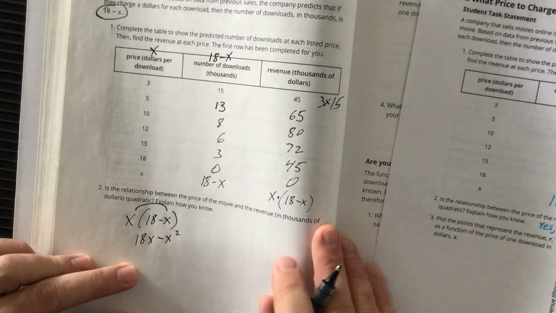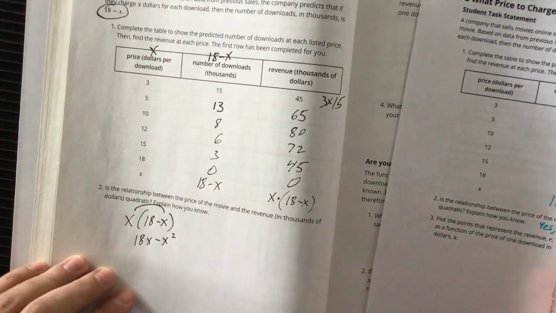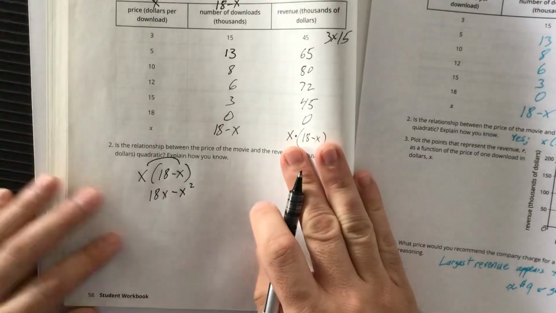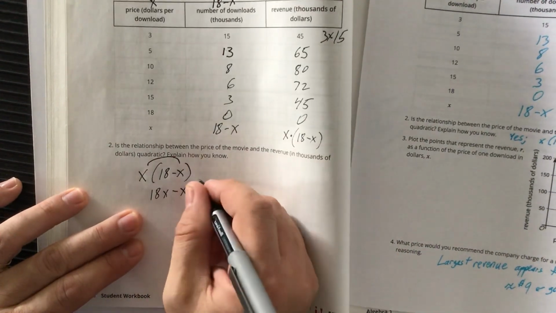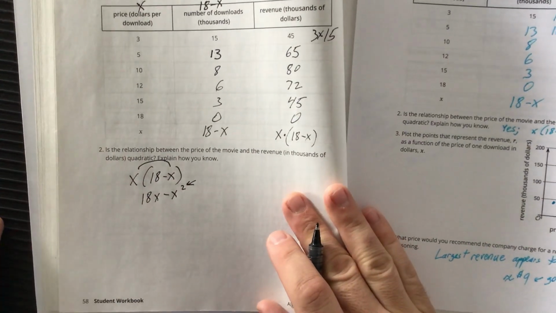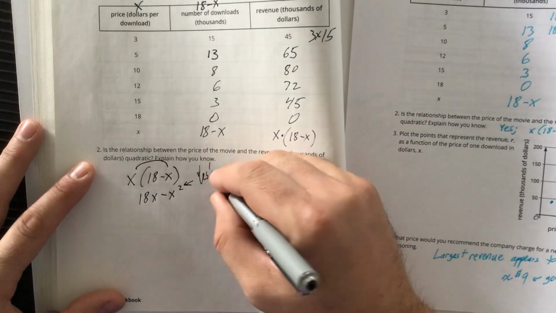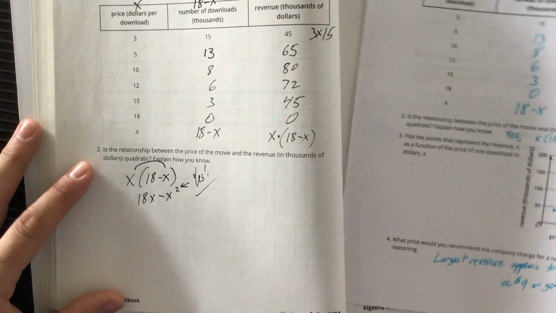Wouldn't that be 2x? No, x times x is not 2x. X times x is x squared. X times 2 is 2x. So yes, it is a quadratic. Why? Because of that guy right there. Anytime you see an x squared in it, it is a quadratic, automatically.